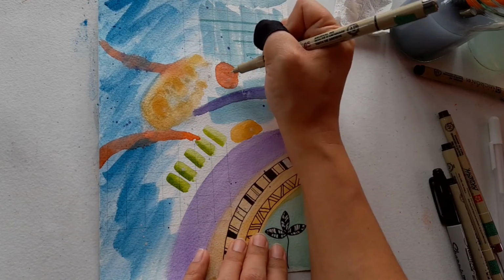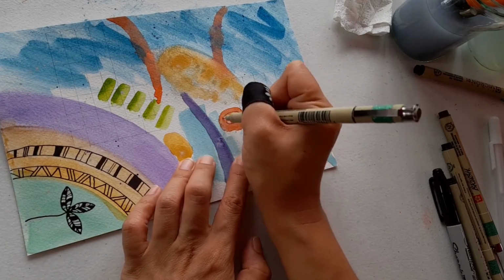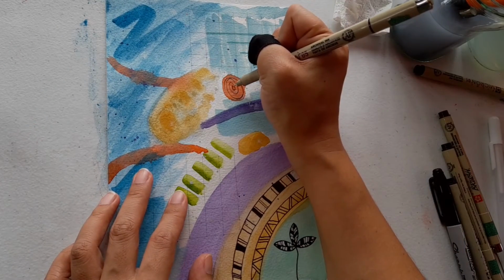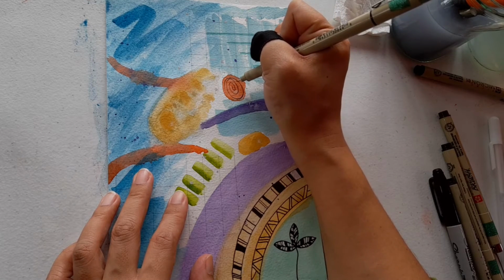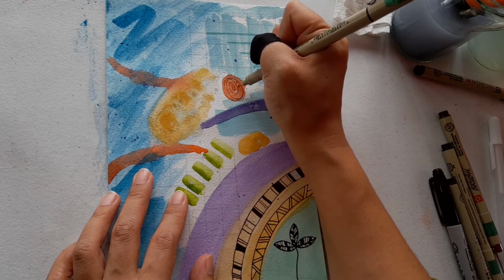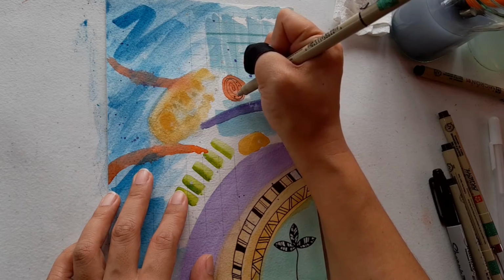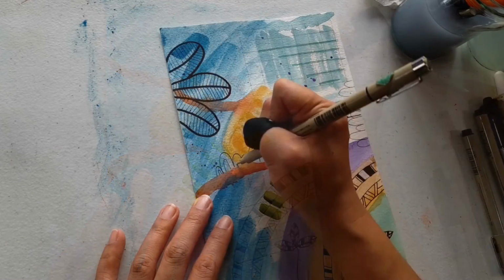Maybe let's put some swirly thing here. Like a vortex. Shall I shade this? Now let's put dots. Okay.